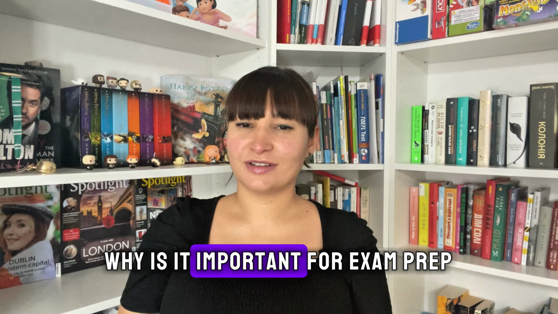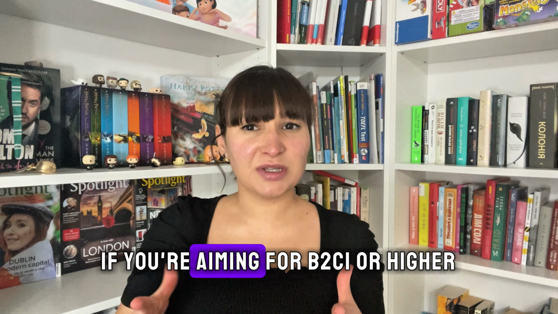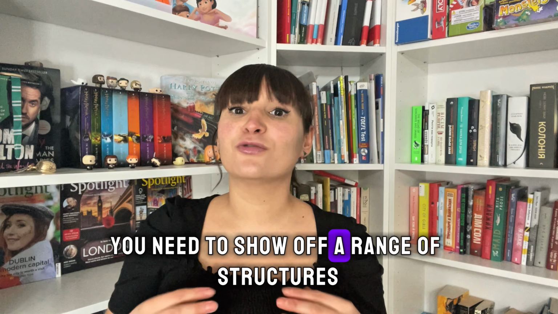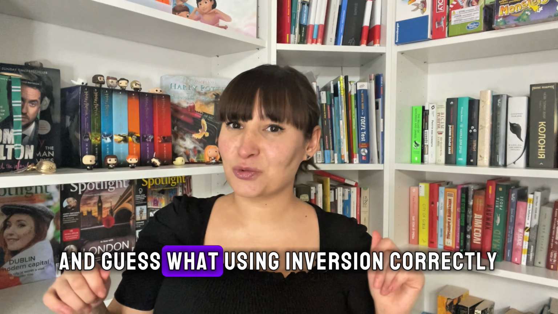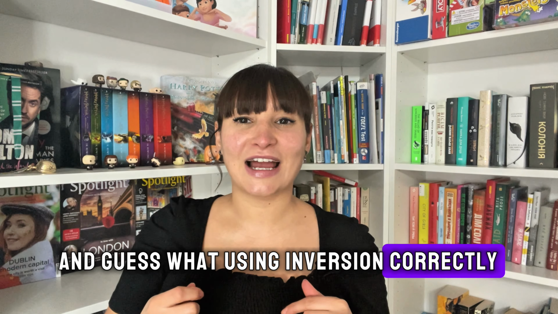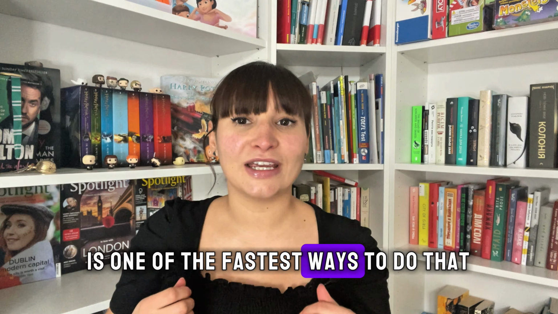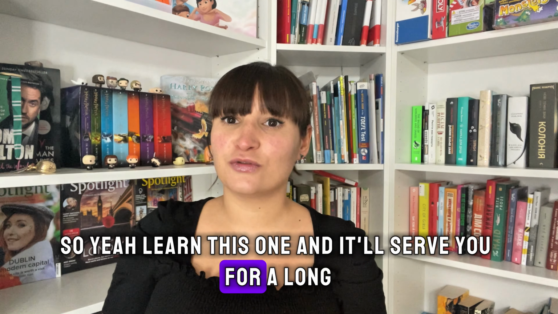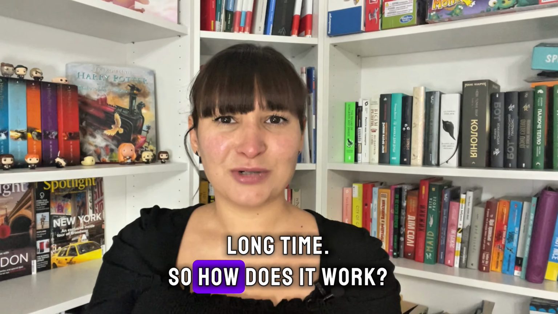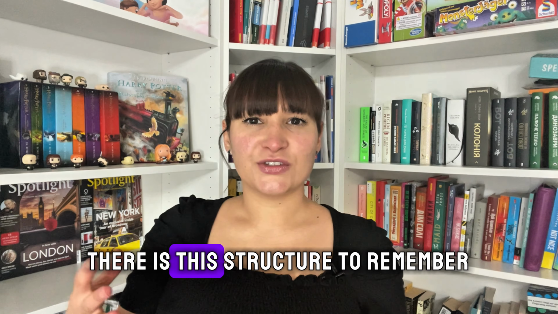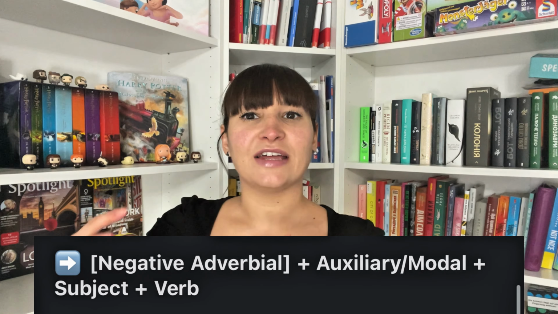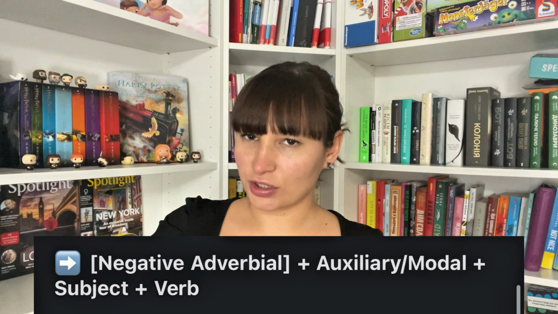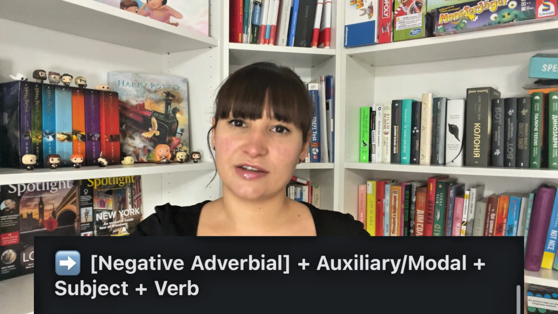Why is it important for exam prep? If you're aiming for B2, C1 or higher, you need to show off a range of structures. And guess what? Using inversion correctly is one of the fastest ways to do that. So yeah, learn this one and it'll serve you for a long time. So how does it work? There is the structure to remember. We have a negative adverbial, an auxiliary or a modal verb, a subject and a verb.